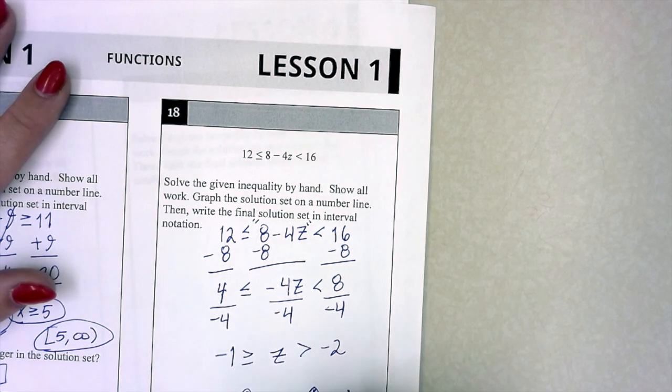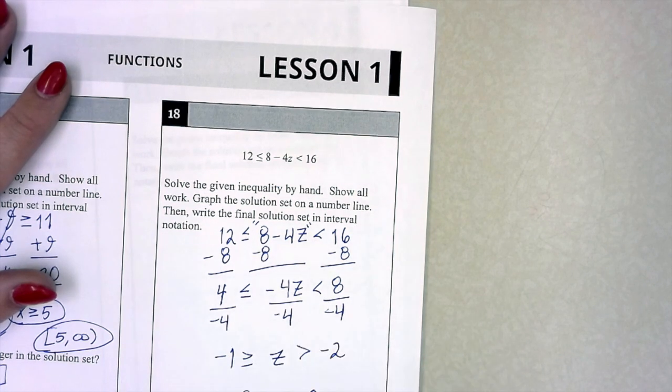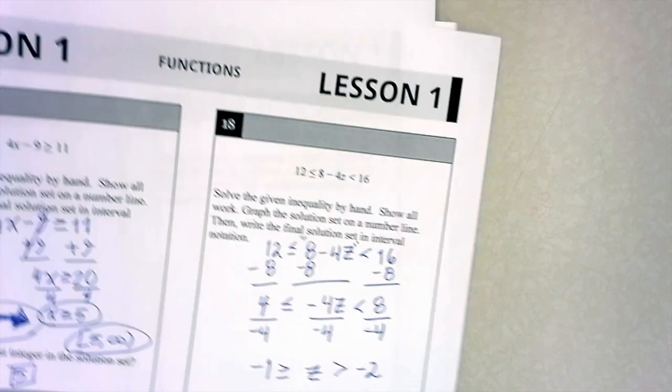Greater than negative 2 puts me this way. Less than negative 1 puts me this way. So I'm right over here, and interval notation, negative 2 until negative 1 with a bracket. Now, ooh, I'm so sorry. I'm definitely cut off. There it is.